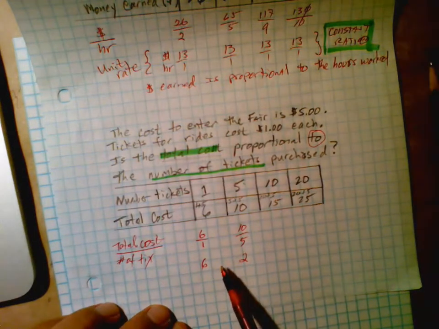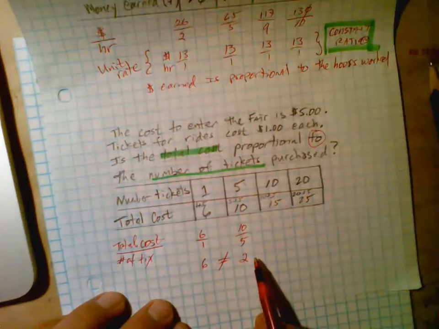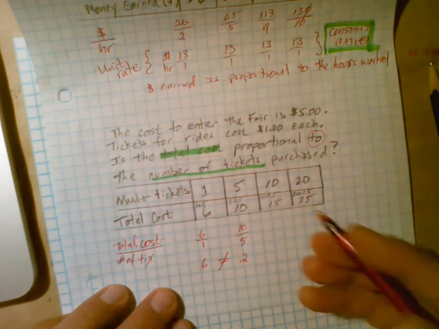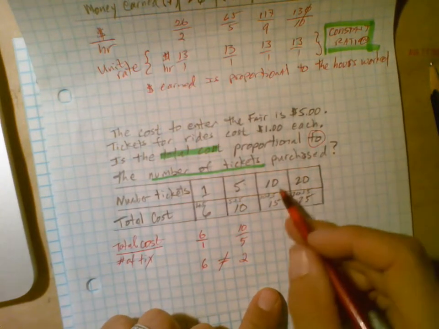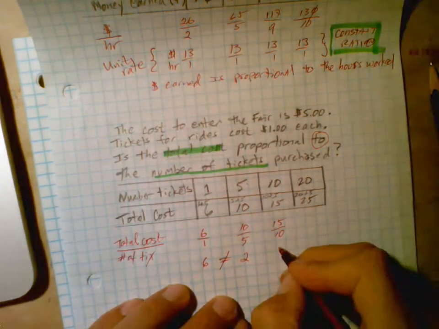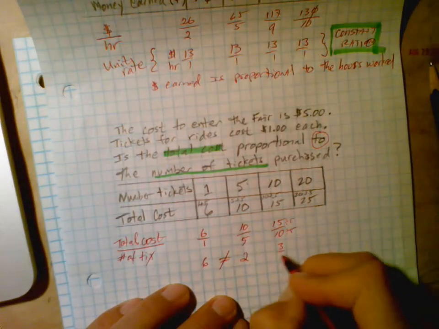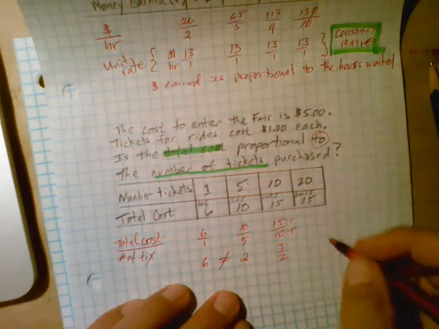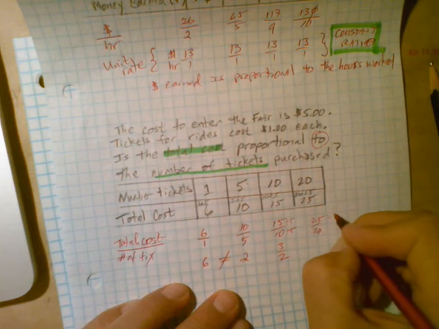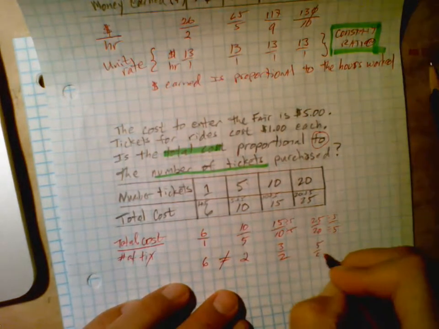And these two are not equal. And because they're not equal, we know immediately that this relationship is not proportional. I don't even have to bother checking these others, but I could. 15 over 10 is going to simplify to, I can divide each of these by 5, and then I get 3 halves. Well, clearly that's not 2. And this one here, I did 25 over 20. Again, I divide by 5, top and bottom, and I would have 5 over 4.